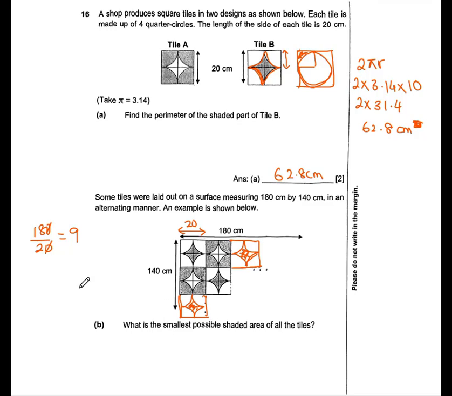Here, how many squares would be there? So 140 divided by 20 again, because here also the length of one of the squares is 20. Again, this is 20, 20. How many 20s are there in 140? So 7. So you'll have 7 such squares here.